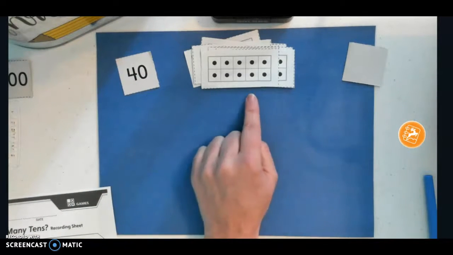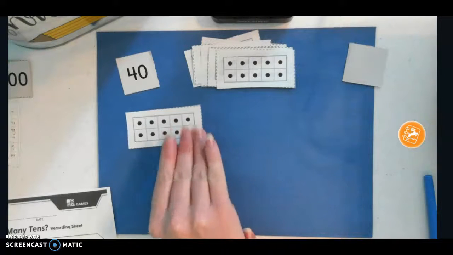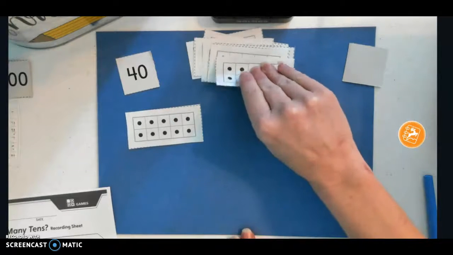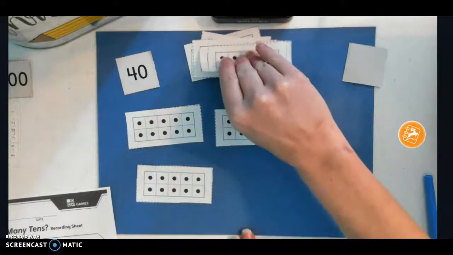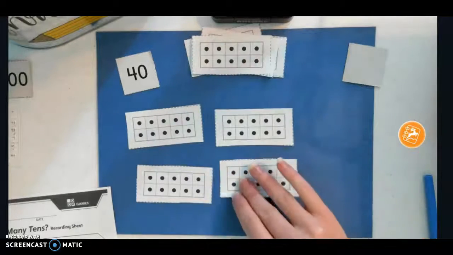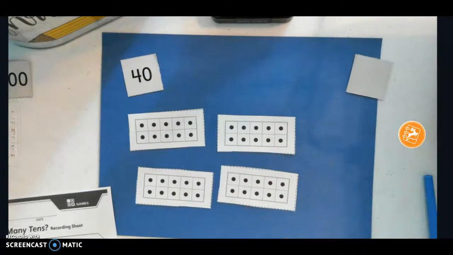How many full 10 frame cards would it take to build this number? Let's check together to find out. 10, 20, 30, 40. Move these guys off our workspace for a moment.